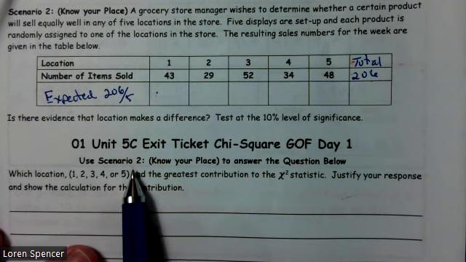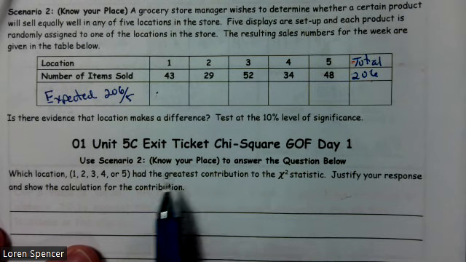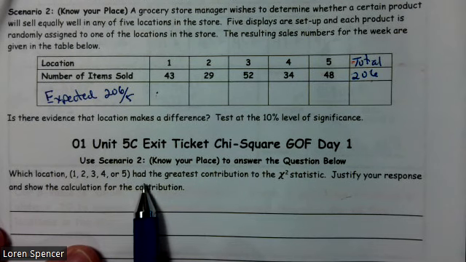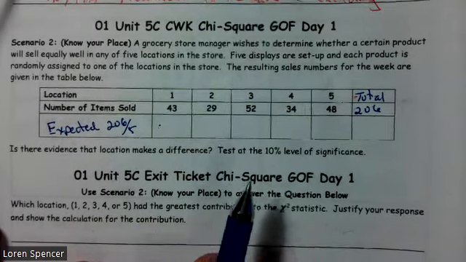We are going to do a chi-square goodness of fit exit ticket. It says use scenario 2, the know your place scenario, and asks which location, 1, 2, 3, 4, or 5, had the greatest contribution to the chi-square statistic. So let's go back and look.